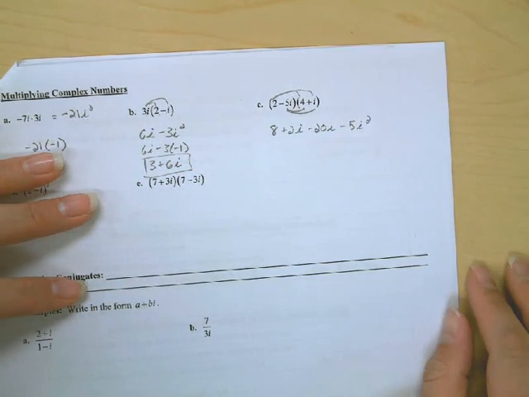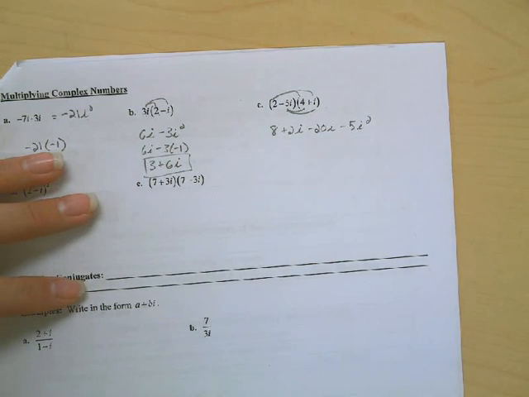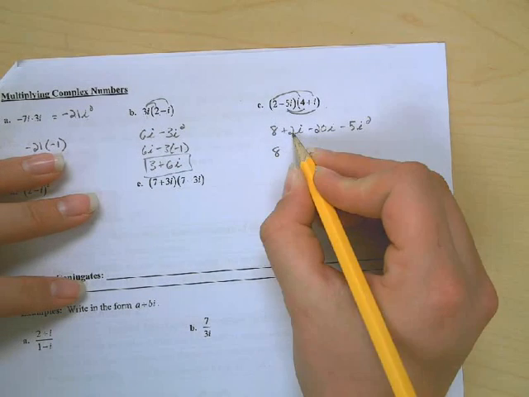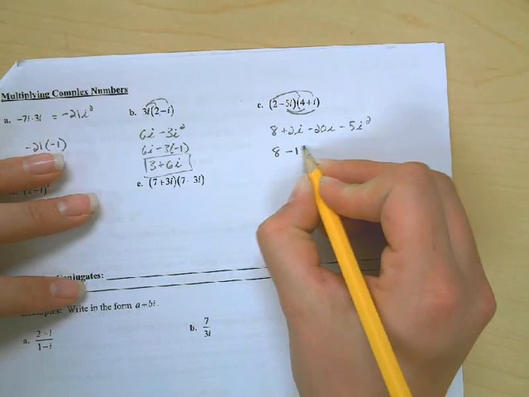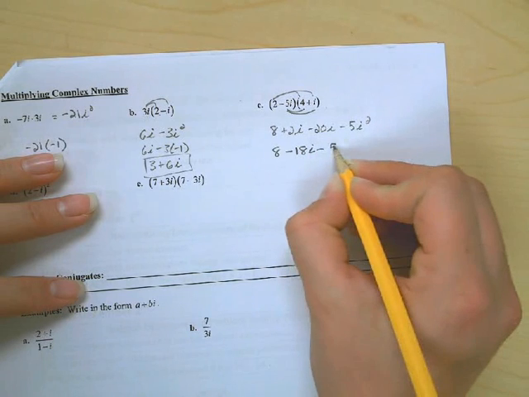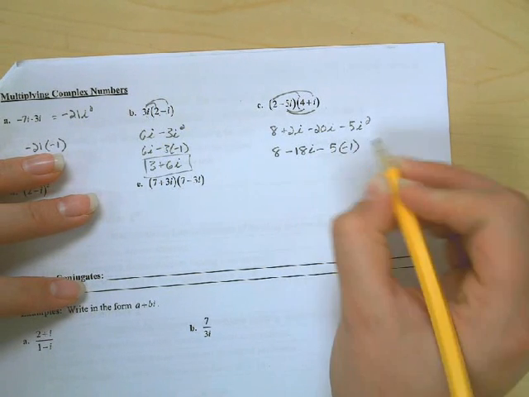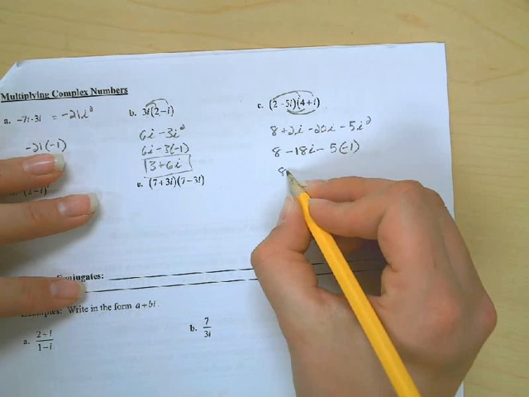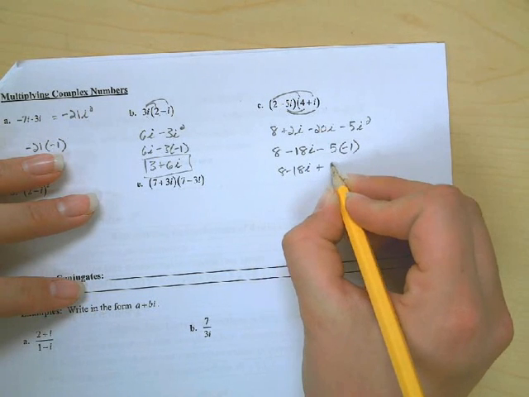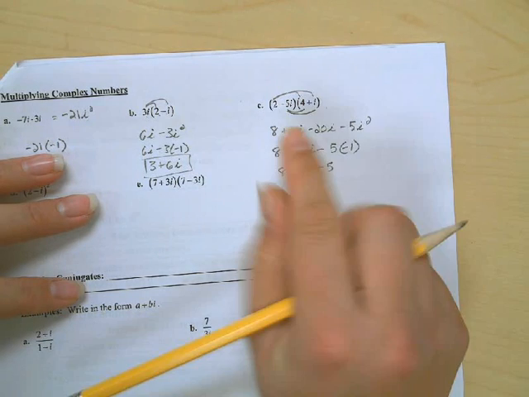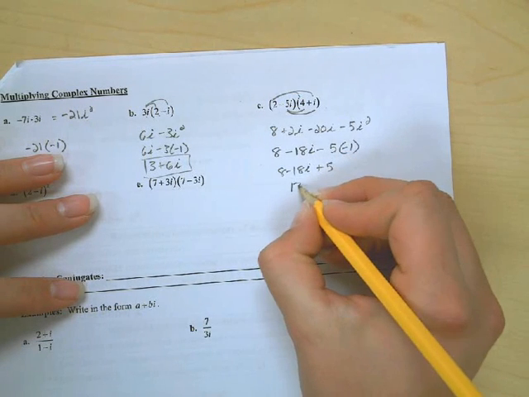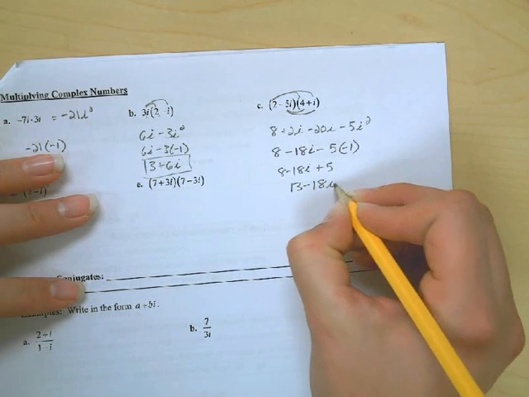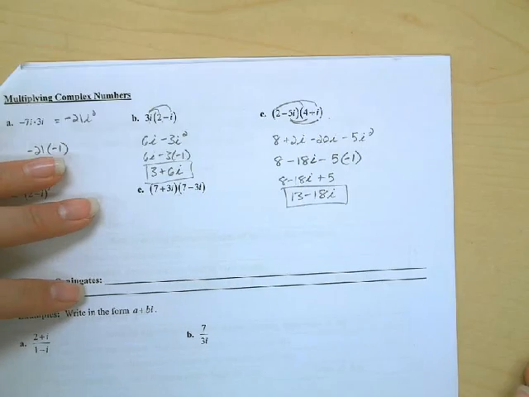Combine your like terms, replace all of your i squared. So 2i minus 20i makes negative 18i. And the i squared becomes a negative 1. Well, that makes negative 5 times negative 1, which makes positive 5. And then my like terms there, 8 plus 5 makes 13. So 13 minus 18i.